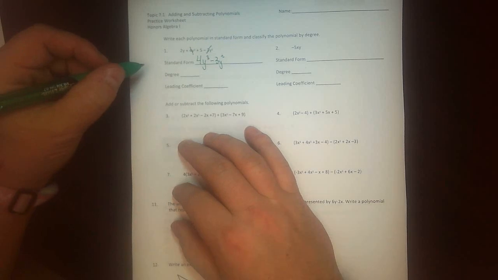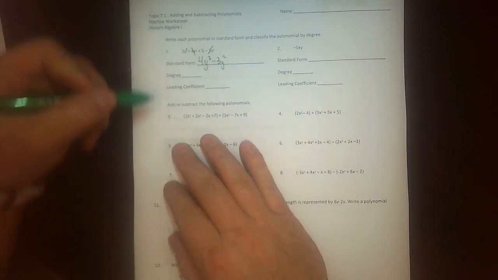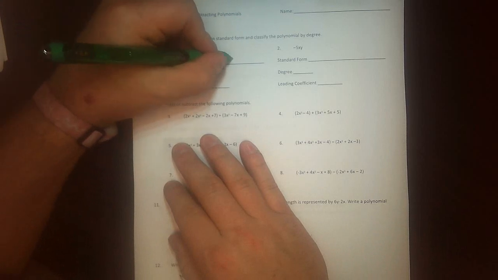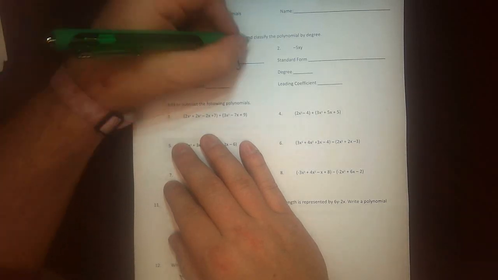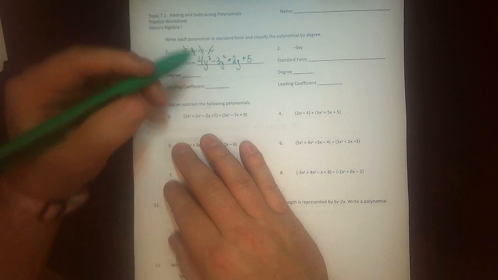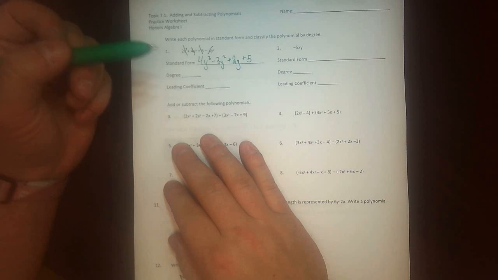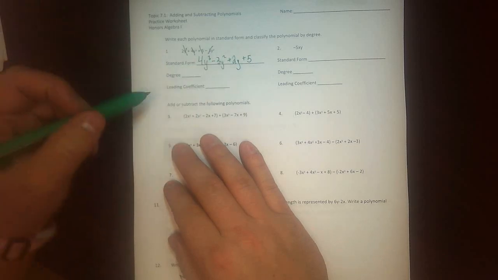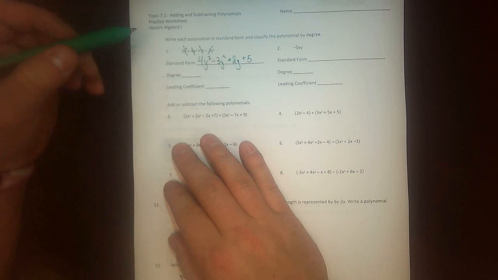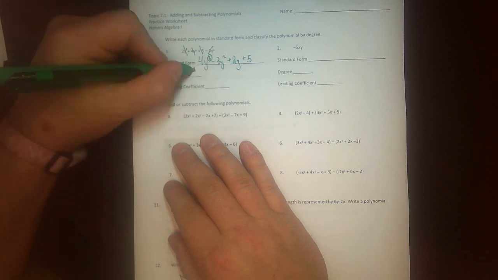And then the y term should come after that, because remember, this y has an exponent of 1. So that'll be plus 2y, because it's a positive 2y. And lastly, plus 5. Now remember, what is the degree of a constant? A constant has a degree of 0. So now this is a polynomial, right? It has 4 terms. Now the degree of it is simply the largest exponent, which in this case is 3. So this is a third degree polynomial.